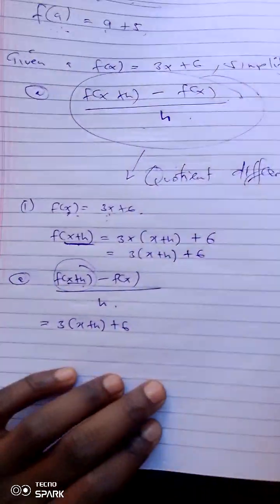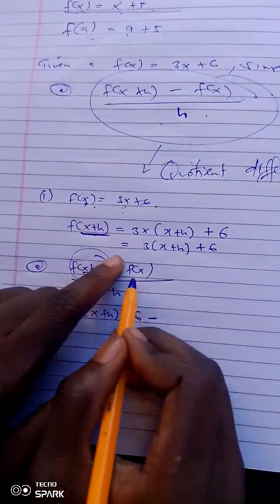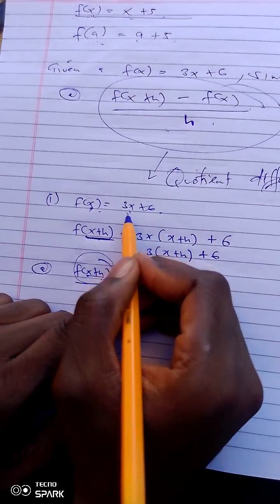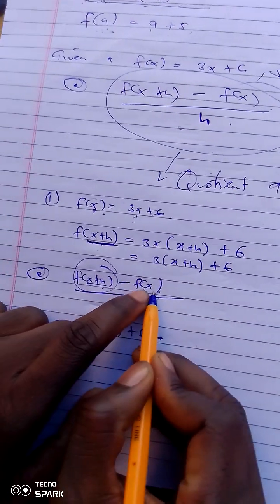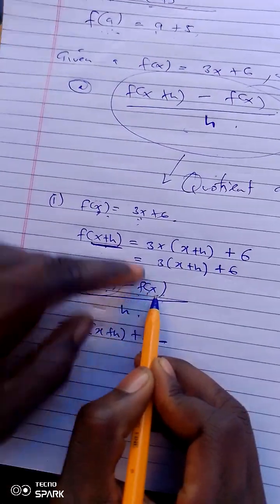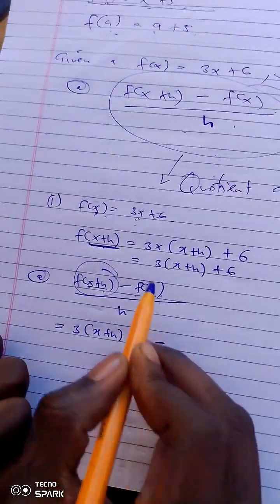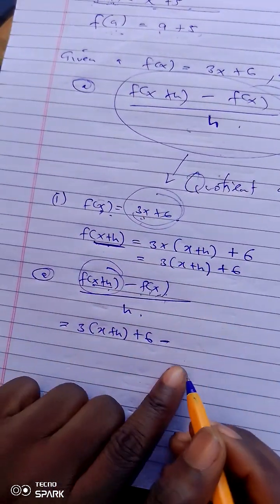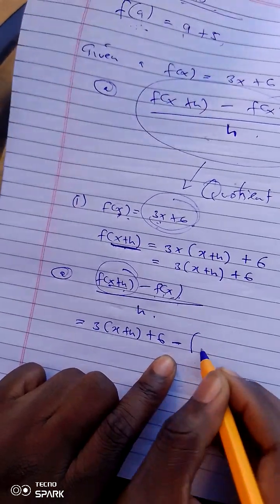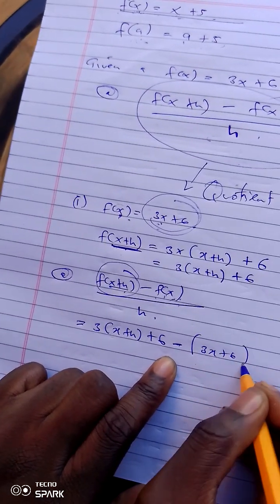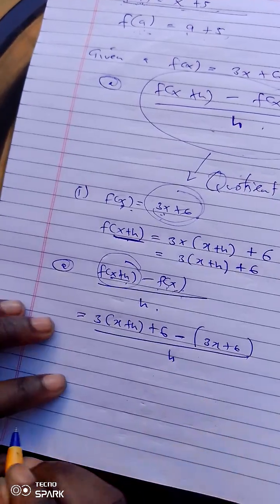Then I'm going to say minus f of x. But I know that f of x is what? 3x plus 6, because here my input is x. So I'm going to multiply my input by 3, then add a 6. Because this is a two-termed expression, I have to include brackets. So I will open, then I'll say 3x plus 6, over h.